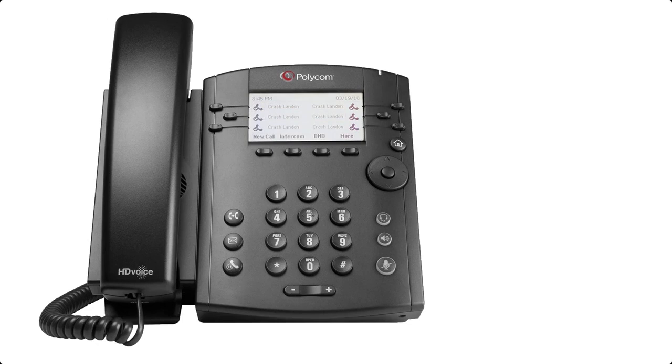Some other important buttons are Home, Scroll Select, Headset Pickup, Speakerphone, Mute, Hold, Voicemail, and Transfer.